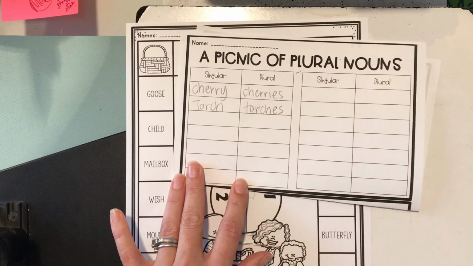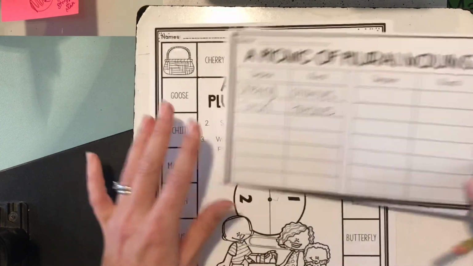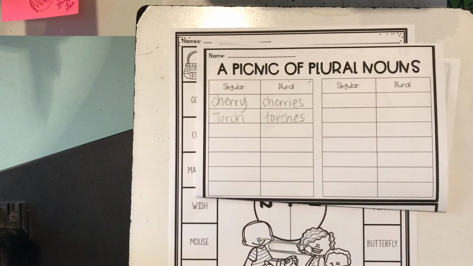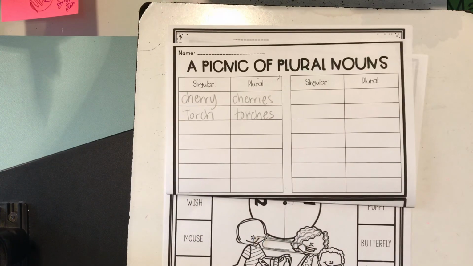So all of these boxes should be filled. When you are finished playing the game, you will take a picture of it in Seesaw and send it to me. All right, guys, have fun with this. We will also be reviewing these in our morning meeting.